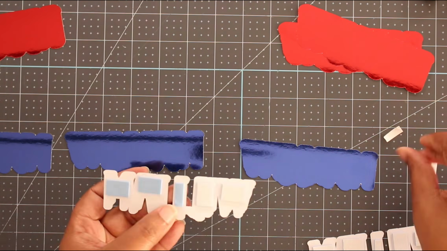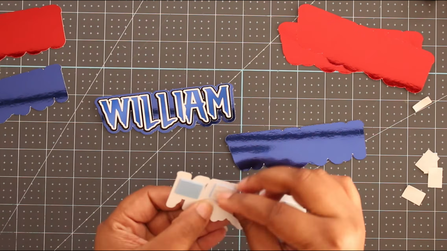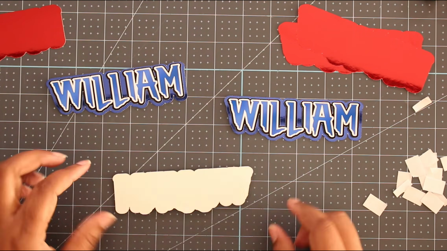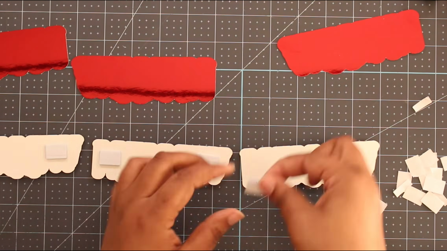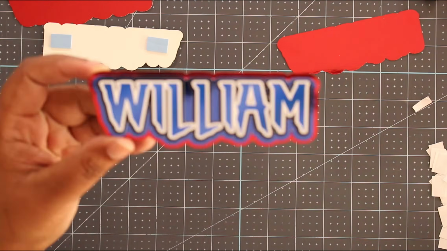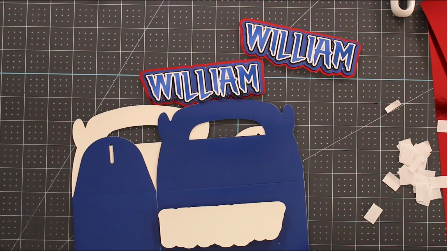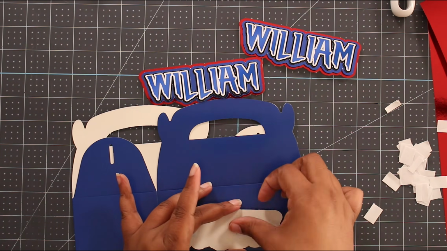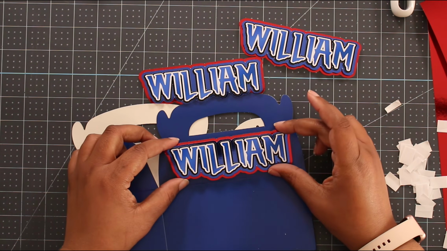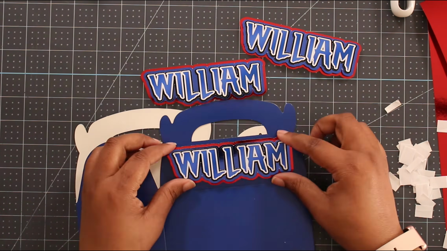Then you're going to remove the liner and add it to the second layer, and we'll do that to all 3. Now we're going to flip that over and add adhesive squares to the back again. And on 2 of them, I'm going to double up so it can be a little bit thicker. And that's it. Now with this 3D layered name, if you wanted to, you can add adhesive again to the back and add this to a gable box, a favor box, anything that you want.